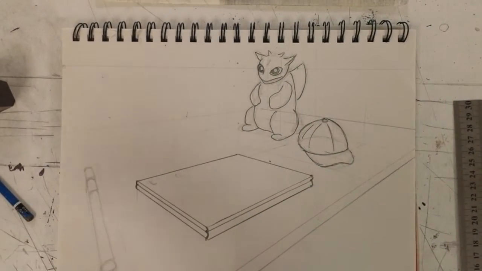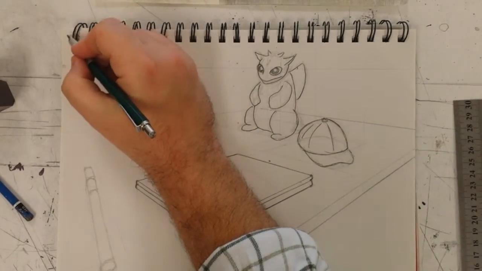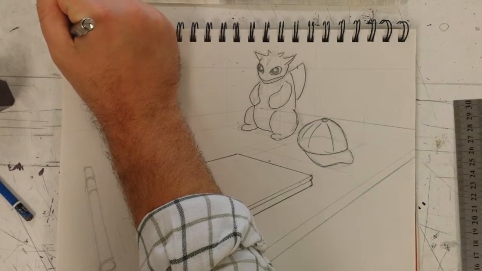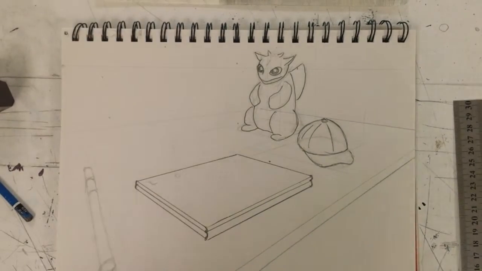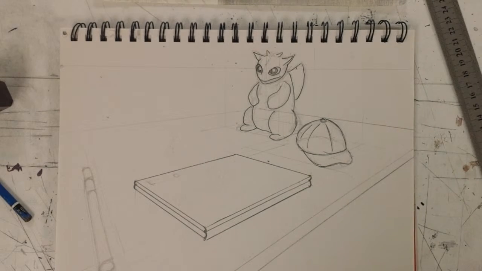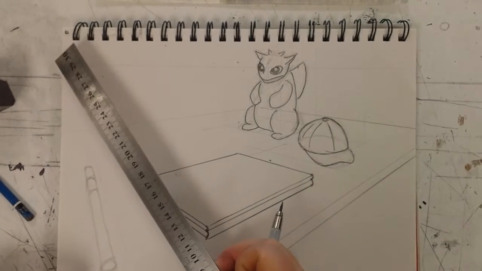So where shall the light source be? I like it going from like that direction. From here this way. So let's just pretend that our light source is here. Okay, this is the light source. This is where all our light for this will emanate. Now we need to determine where the shadows are.